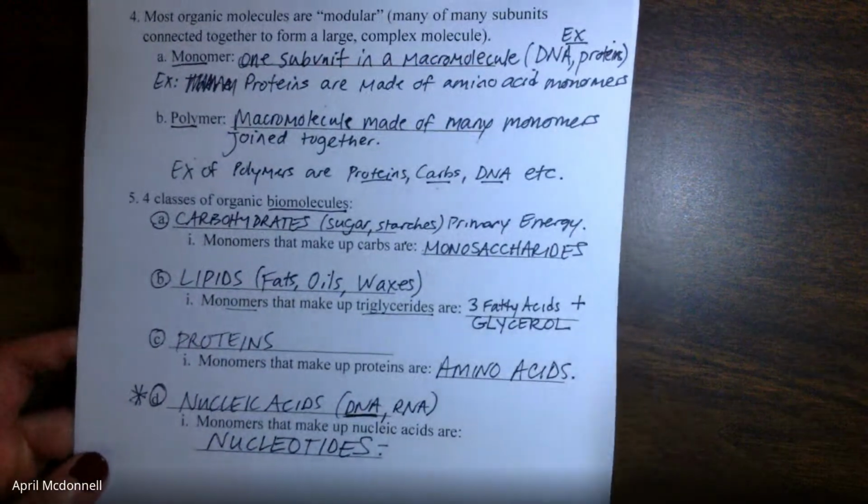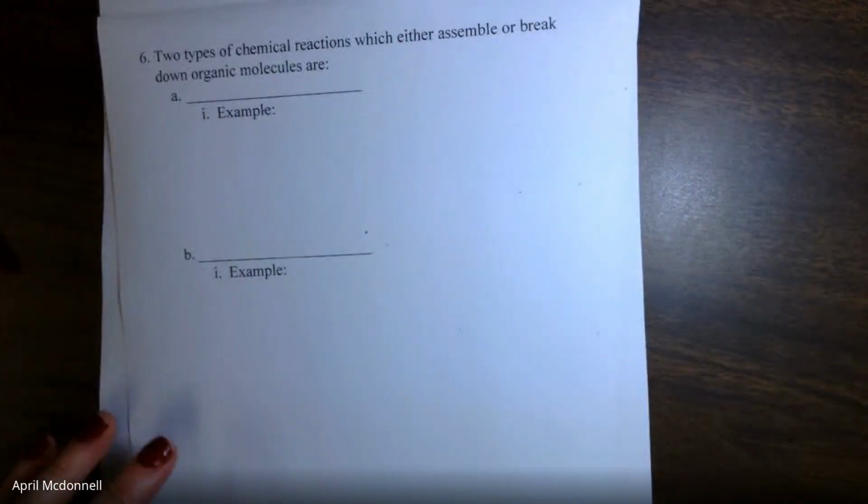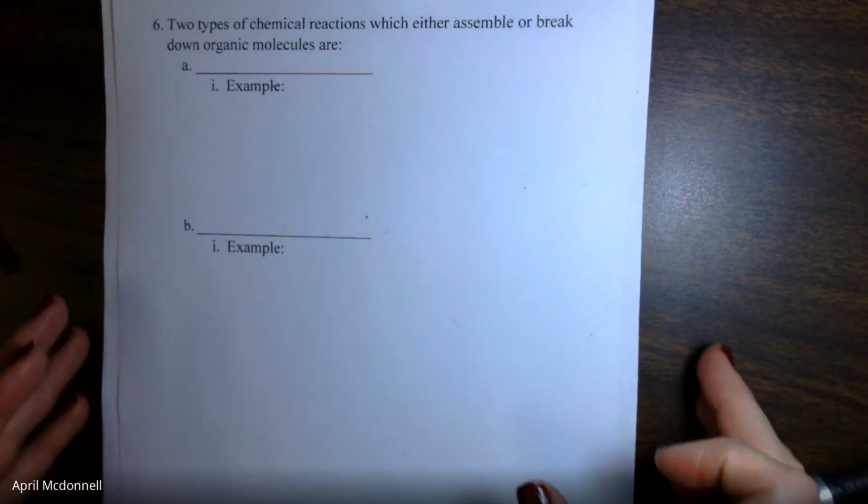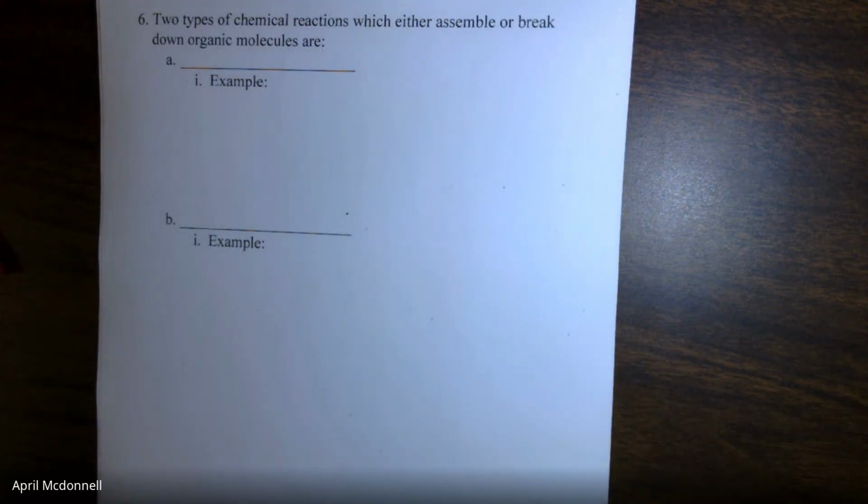We're going to move on to the next question. Looks like we are on question number 6. We need to talk about two types of chemical reactions that happen in cells. There are two types of reactions going on in cells at any given time.